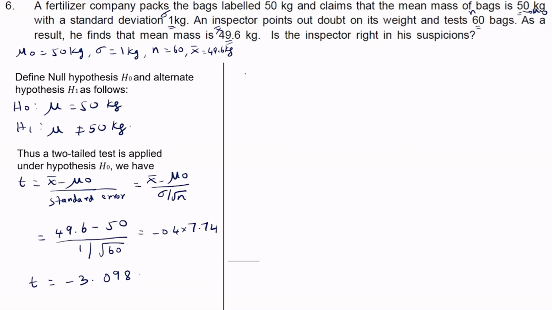Now we need to find the critical value of t at 5% level of significance and 59 degrees of freedom. If you see the t distribution table, we can use the degrees of freedom which is close to 59, that is 60. Since here the level of significance is not given, we can assume alpha as 5%. Assuming alpha equal to 5%, t 0.05 for 60 degrees of freedom is equal to 2.0.